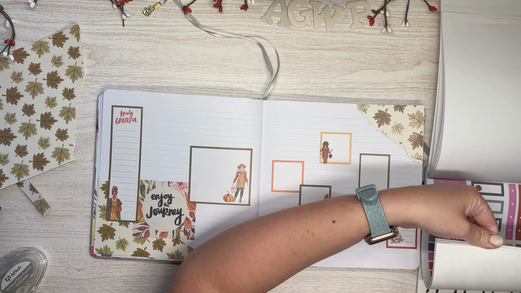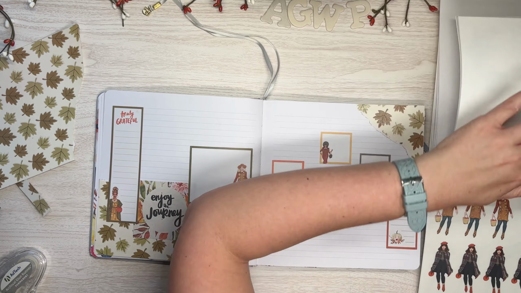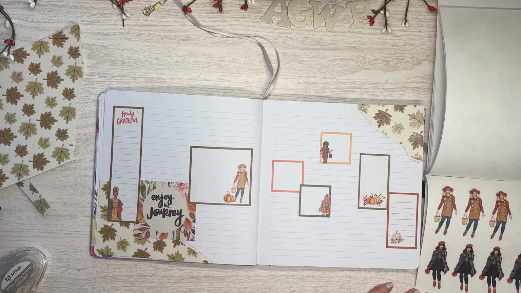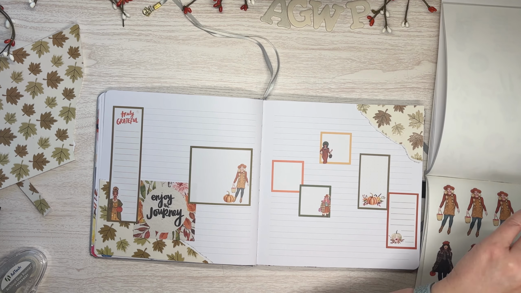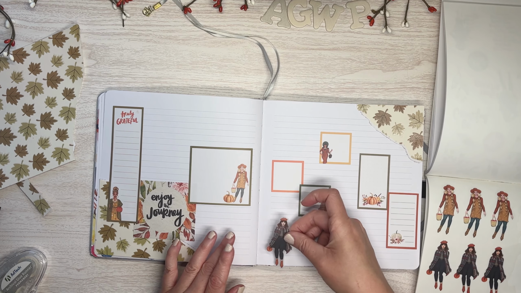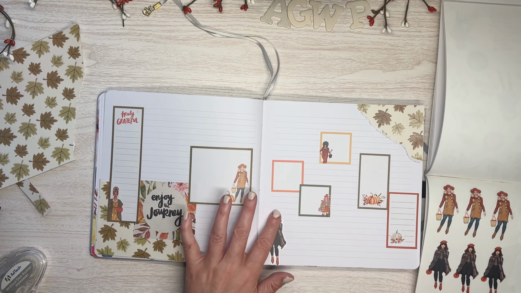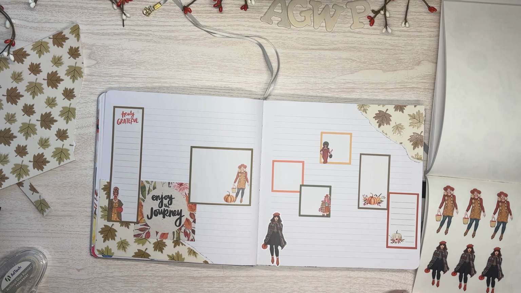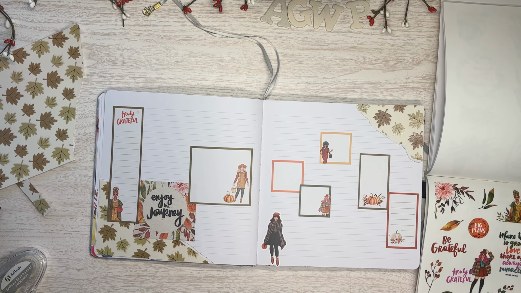I do have prompts that I made for this, so I might just use that. Now, these are going to probably be some of the same girls, but I don't care. They're cute. We're going to use them. Put her there. We'll see if there's any different ones first.